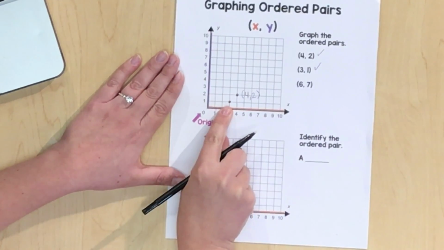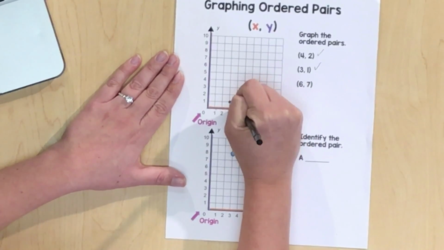Okay, and I'll plot my point, and then I will label it. Parentheses 3, 1.